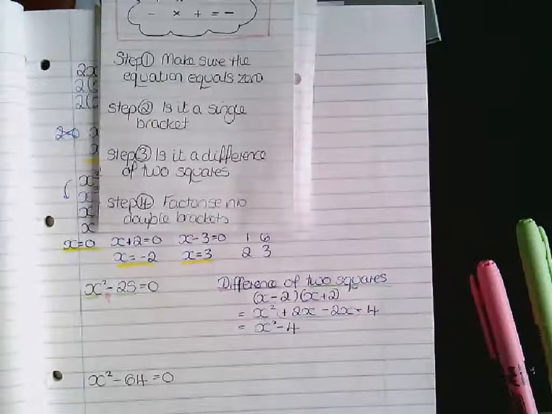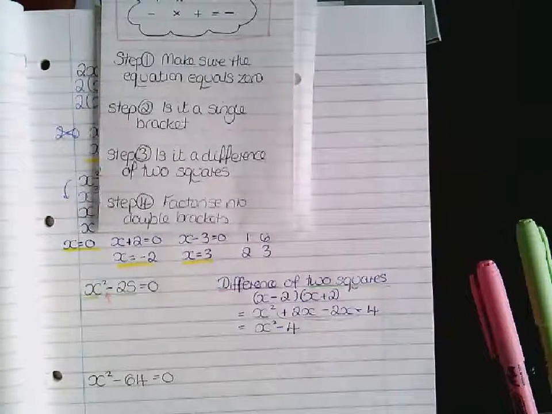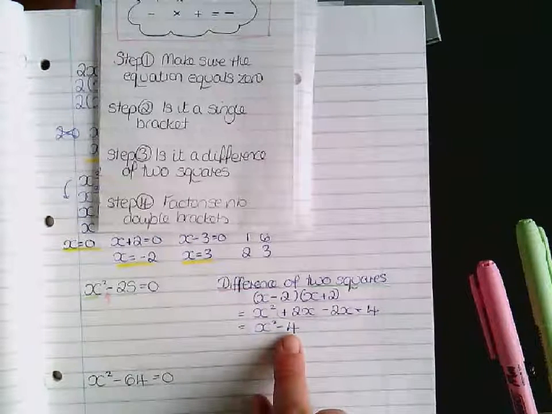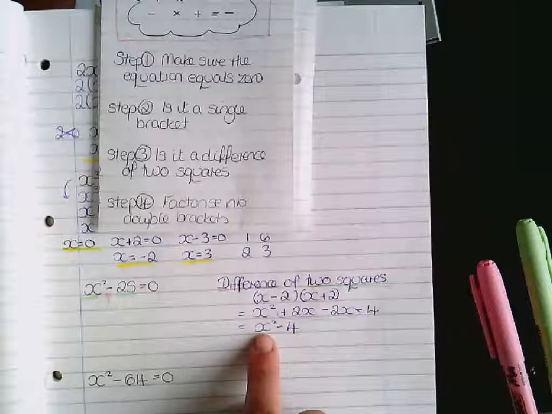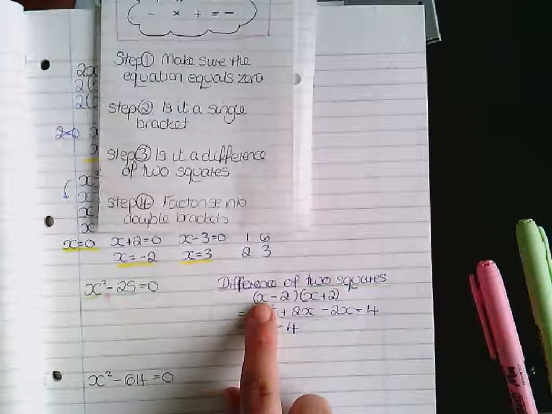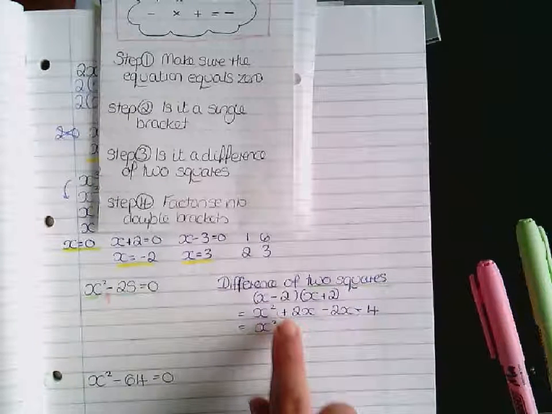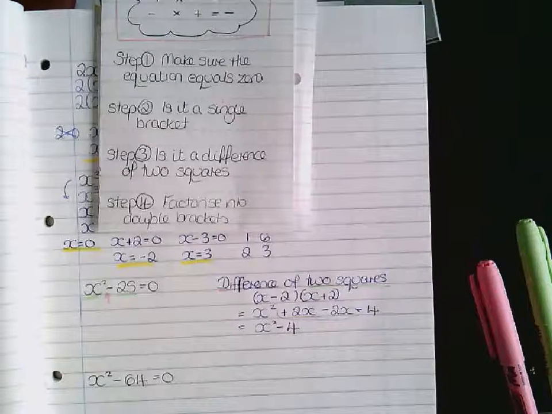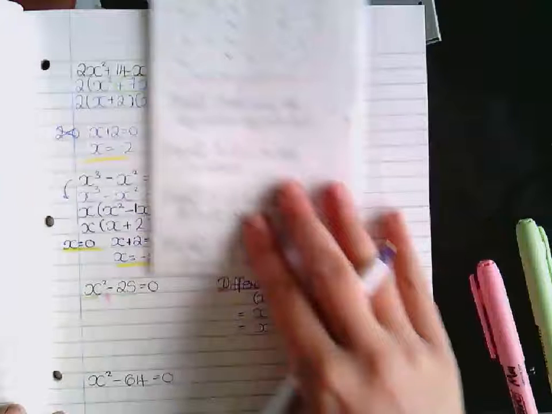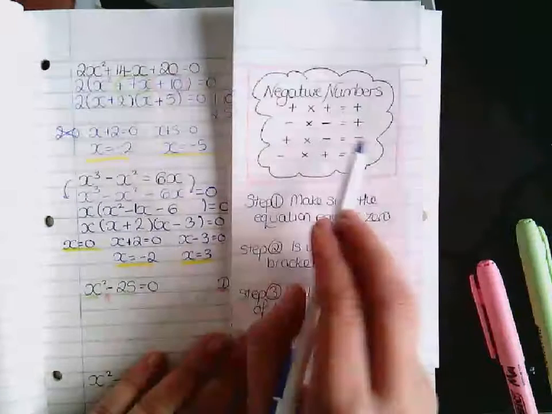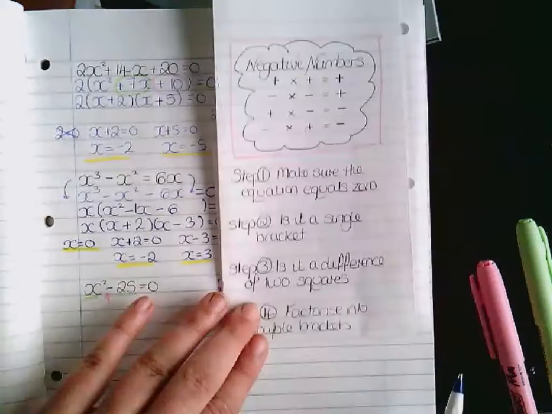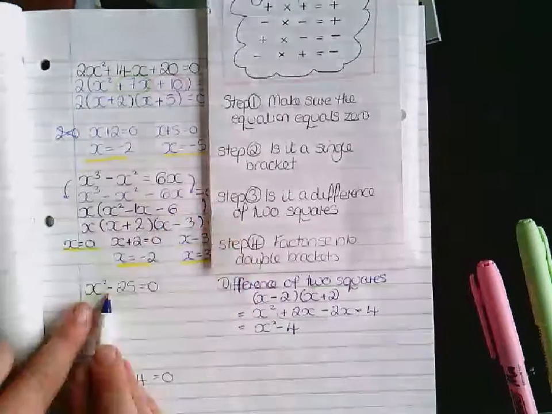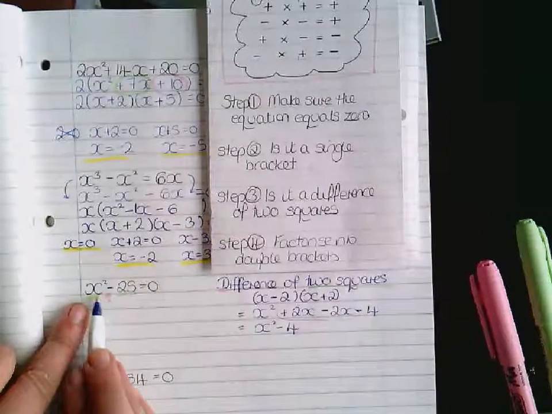If you can spot that something's a difference of two squares like this, you can see that if you square root the first term, put it in each bracket, square root the second, and have two different signs, that is how you factorize. And it makes sense the signs are different because we're multiplying to get a negative number, which means different signs. So this is a difference of a square and a square.